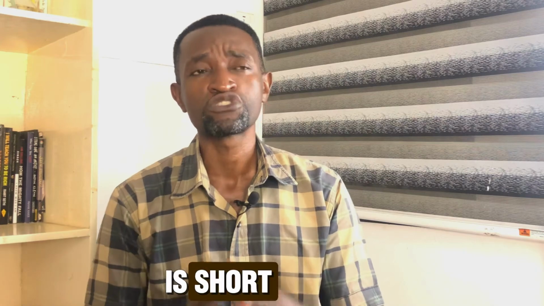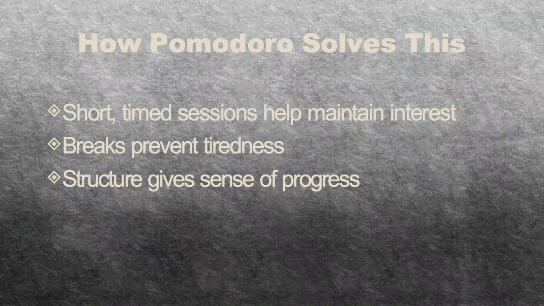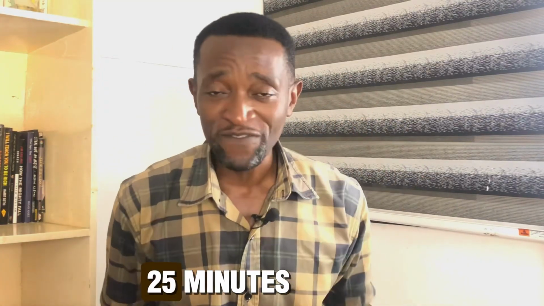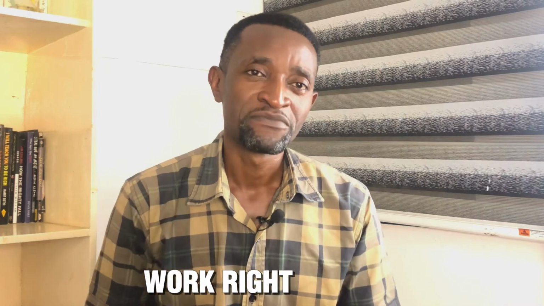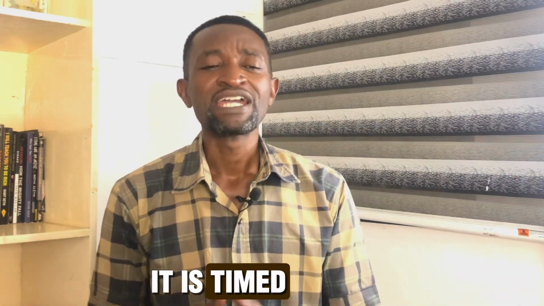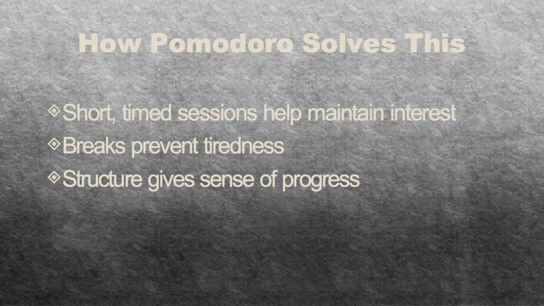So how does Pomodoro solve all these things of long and boring hours, loss of concentration, and forgetfulness? Number one, Pomodoro is short. It is timed, and it helps your brain know that all I need to do is to put all my effort into this thing for 25 minutes and I'm going to rest for 5 minutes. Your brain wants to work, right? Then the breaks will always prevent you from being tired, so you don't get tired easily.